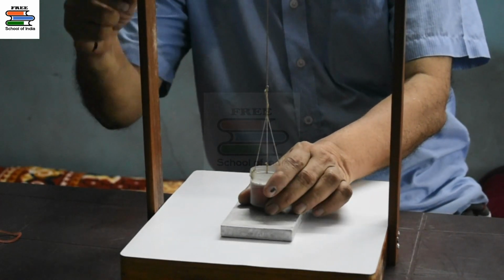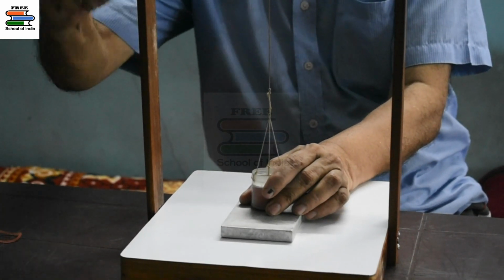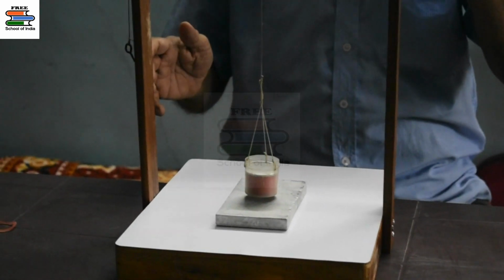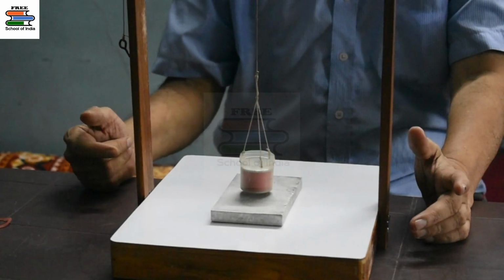But if I make this length a little bit more, and now it is just on the verge of touching, you can see, yes, it will suddenly stop. It appears like a magnetic brake. Now what is the magnetic brake here?